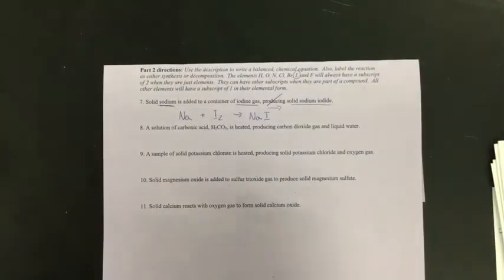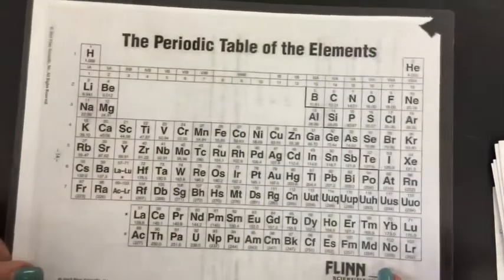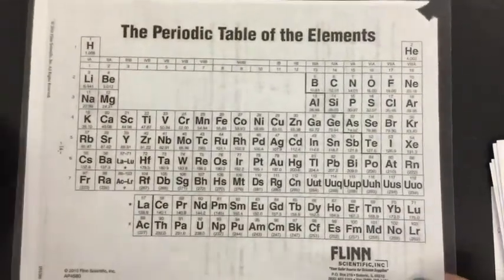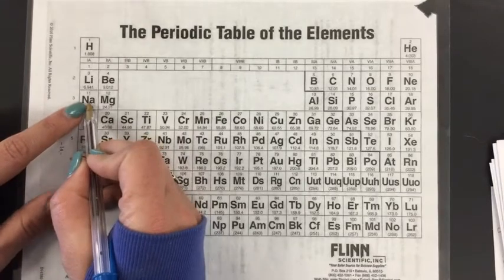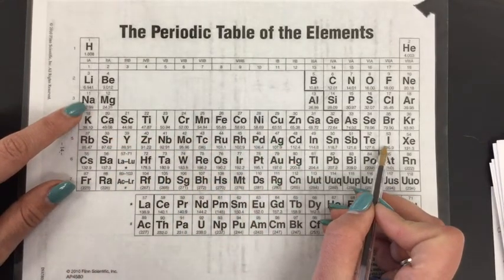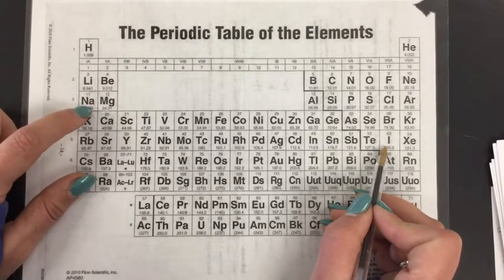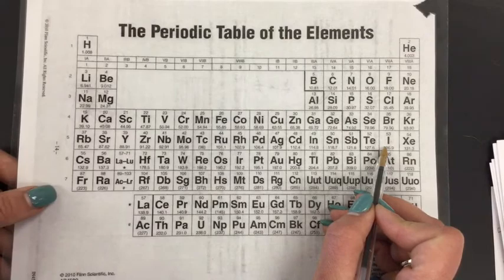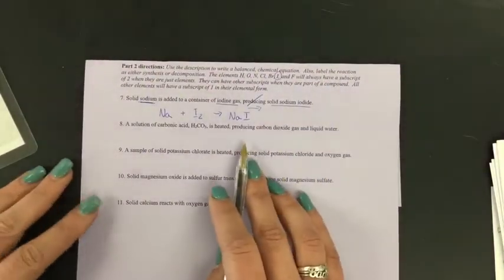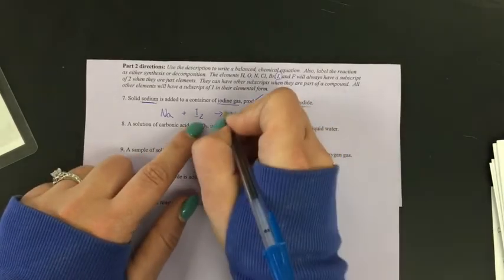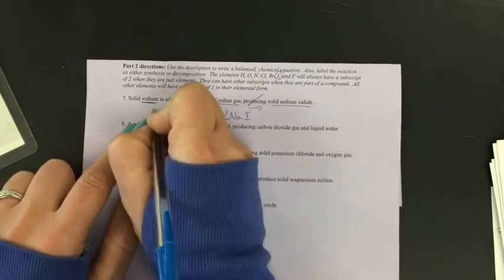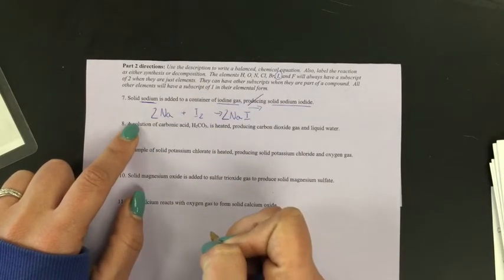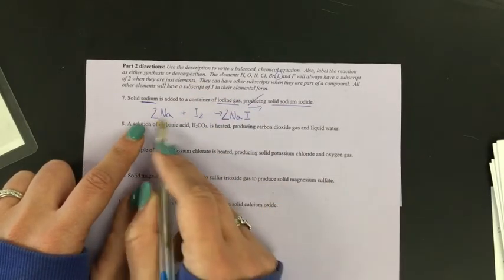So now what I need to do in order to get everything balanced is use my periodic table. So my compound that I have is NaI. So that's going to be an ionic compound. Na is a charge of +1, and I is going to be a charge of -1. So they are already balanced. So what I need to do here is I have 2 iodines. So to balance it on that side, I put a 2 there and a 2 there. So that is going to be my balanced equation. I have 2 things making something else, so that is going to be synthesis.